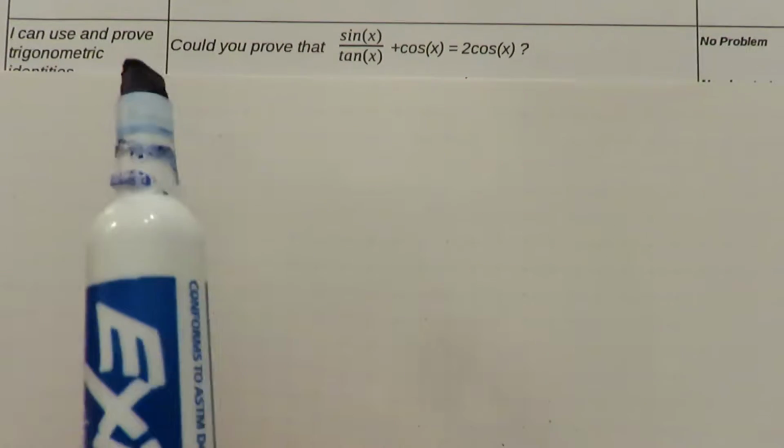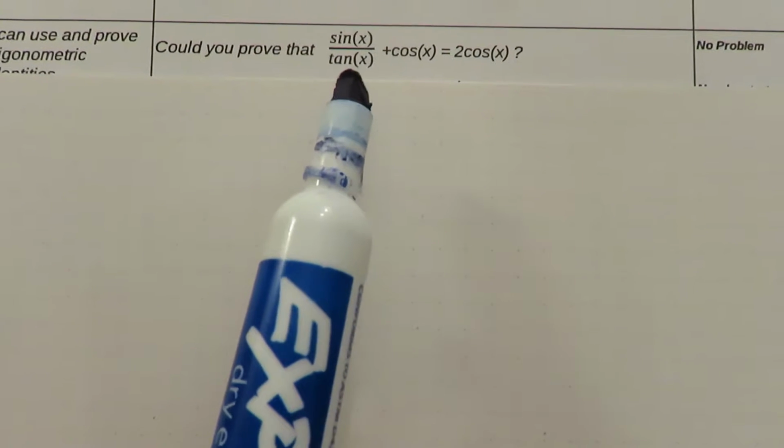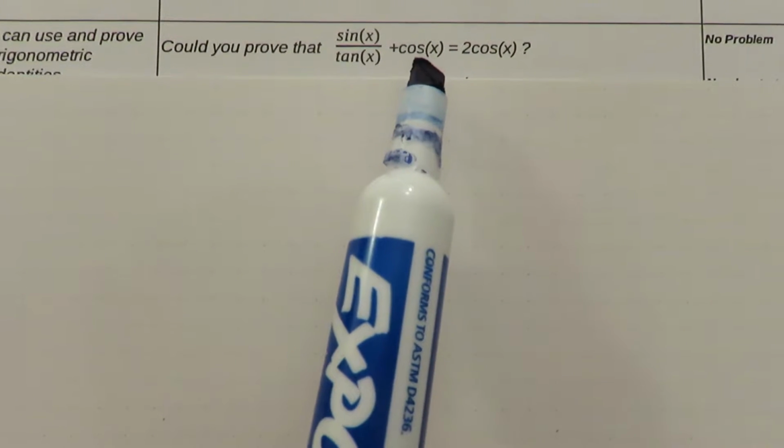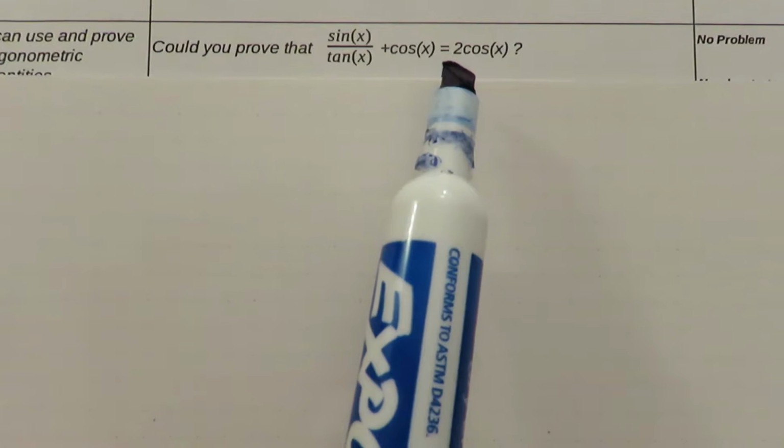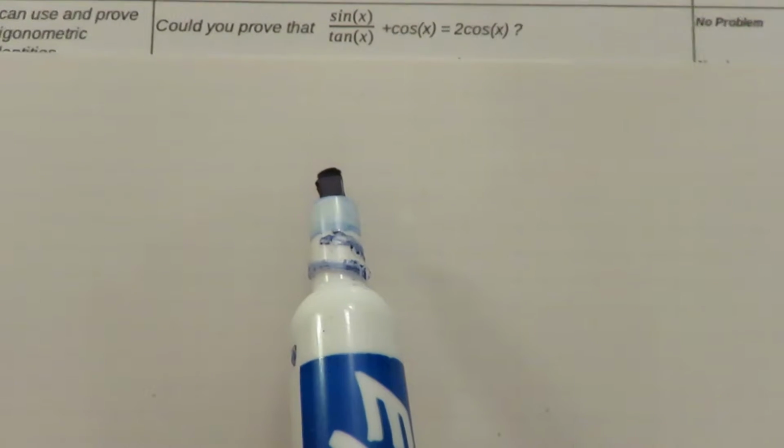So this question says, could you prove that sine of x divided by tan of x plus cos of x is the same thing as 2 times cos of x? Before, you've done some work simplifying when you had a bunch of sine, cos, tan, secant, all those kinds of trigonometric terms, and you would simplify it down as far as you could possibly go. This actually tells you what your answer needs to simplify down to.